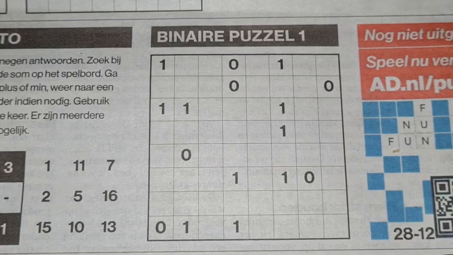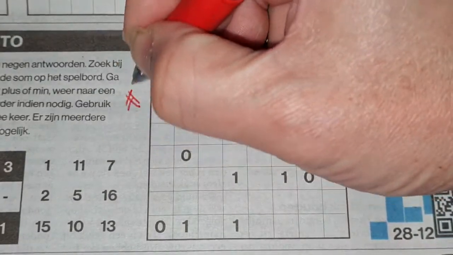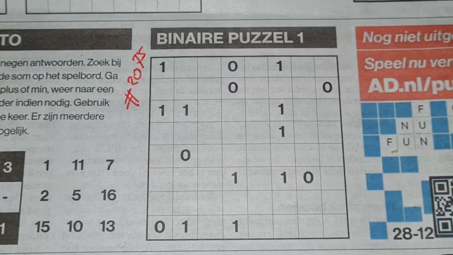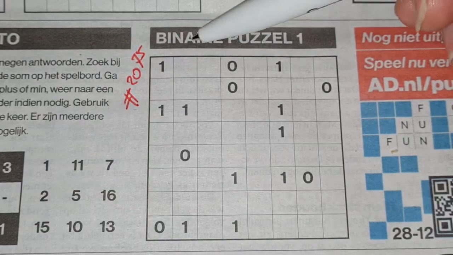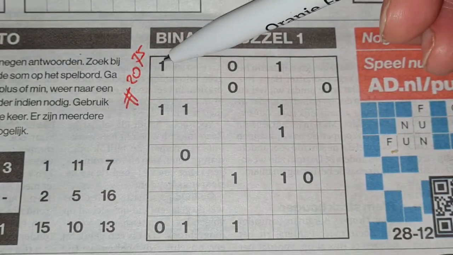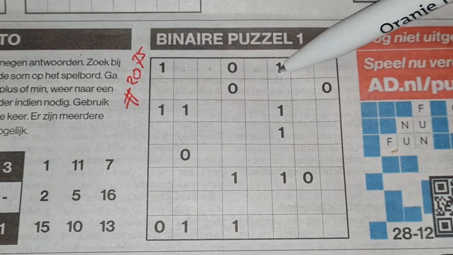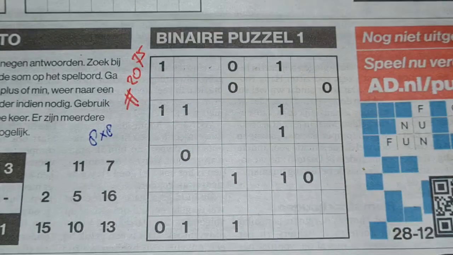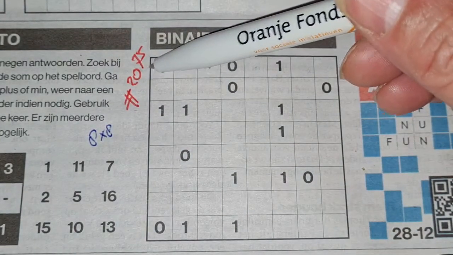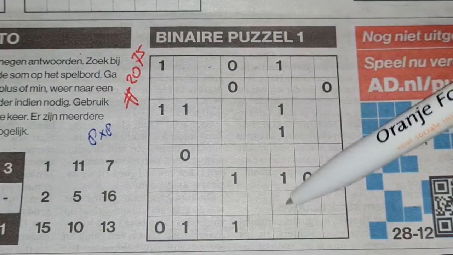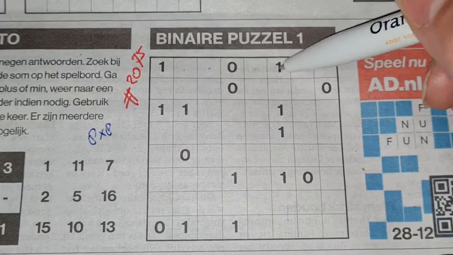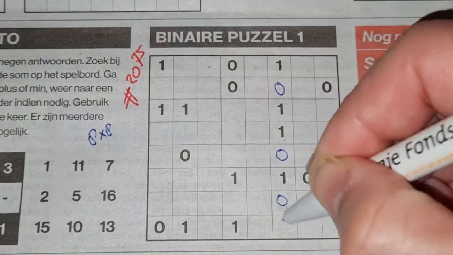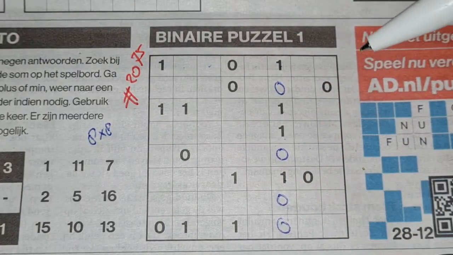Third Sudoku is a binary Sudoku. And this will be number 2075. Yes. Let me count what kind of binary puzzle is this one. 1, 2, 3, 4, 5, 6, 7, 8. It's an 8x8 binary puzzle. That means in a row or in a column, there are always 4 1s and 4 0s. Alright, so let's get started.